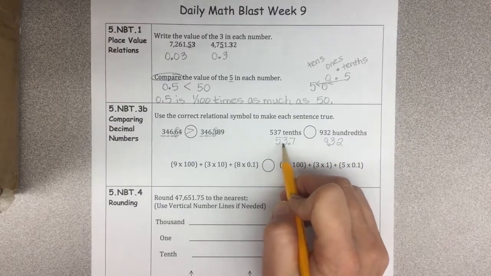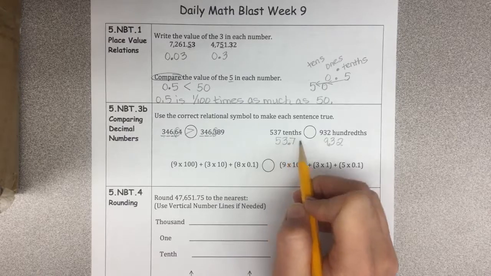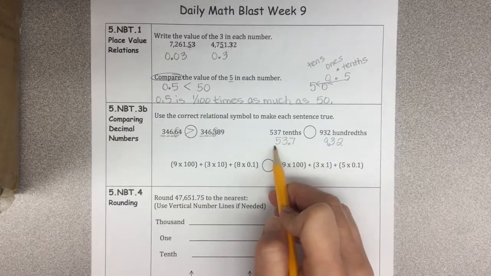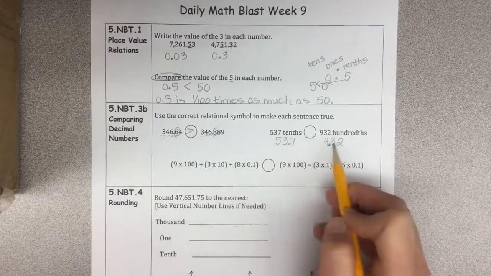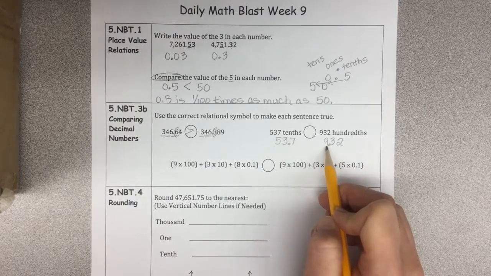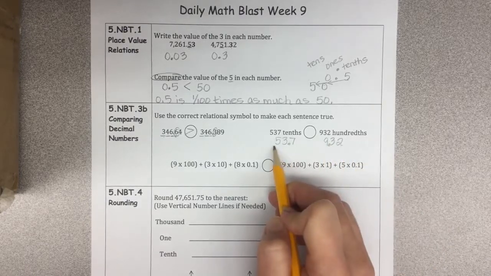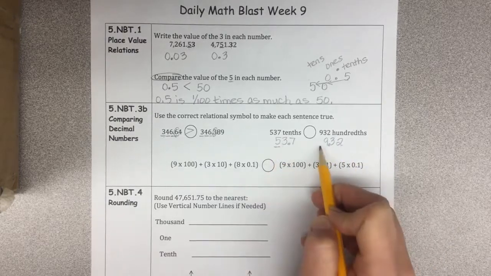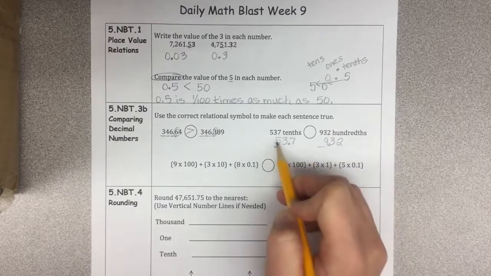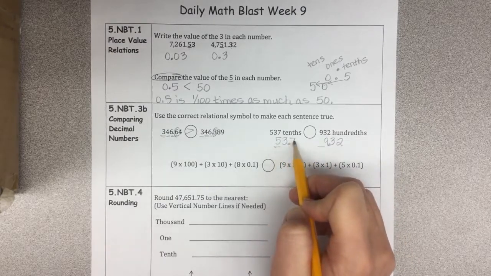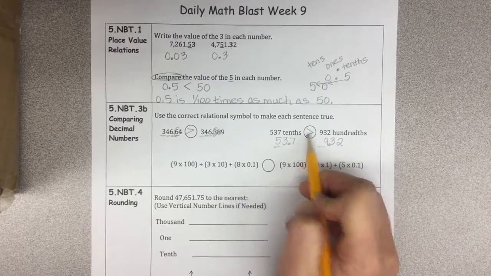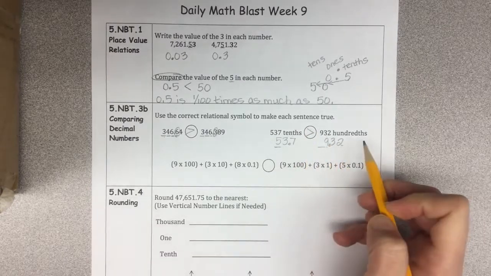Now, it's super important once again to compare place value to place value. I am not comparing the 5 in the tens place to the 9 that's in my ones place. I'm comparing the 5 in the tens place here to nothing. So 53 and 7 tenths is greater than 9 and 32 hundredths.